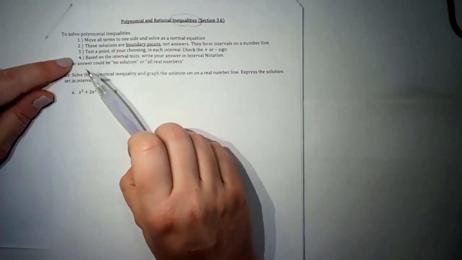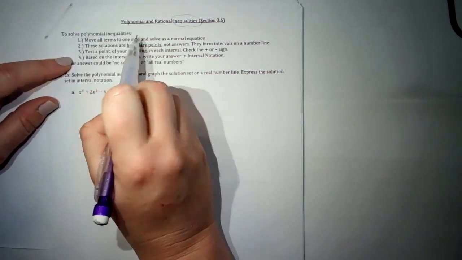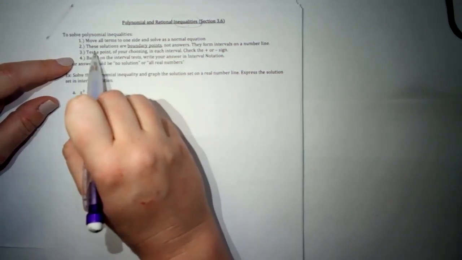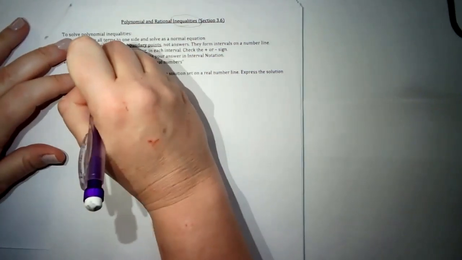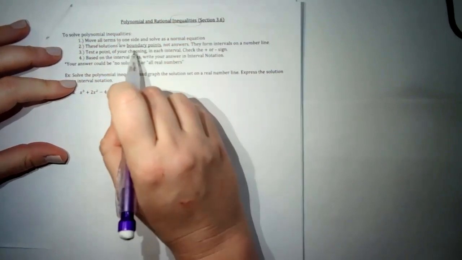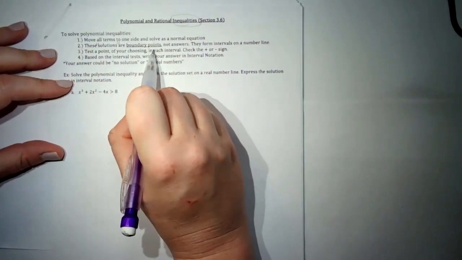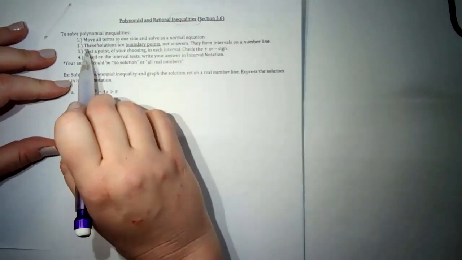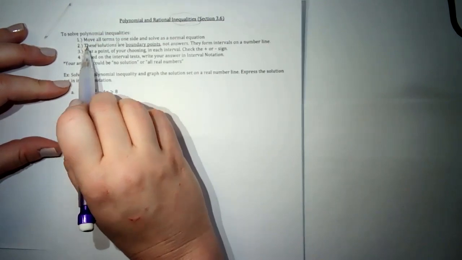So here are your steps. We're going to move all the terms to one side and solve it like it's an equation. These solutions that you find, those are not your answers. I'm using solutions with air quotes. Those are boundary points. You're going to draw a number line and mark those boundary points. They are not your answers. That's way up on step 2. They can't be your answers if you're only halfway through the steps, right?